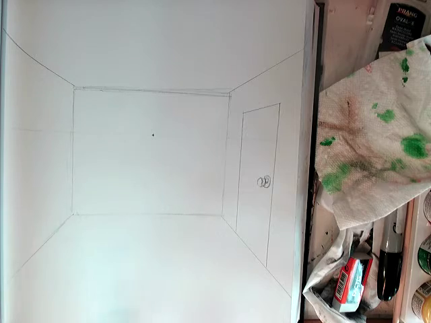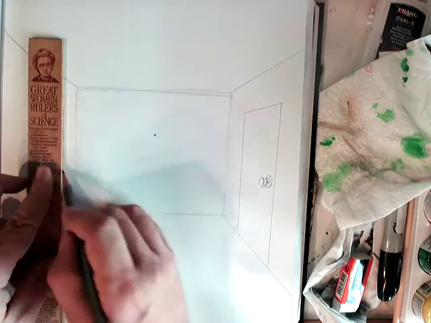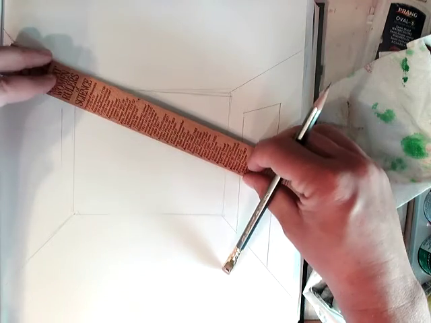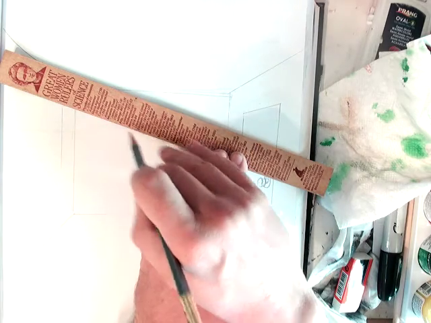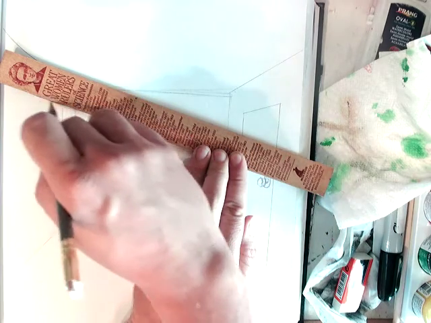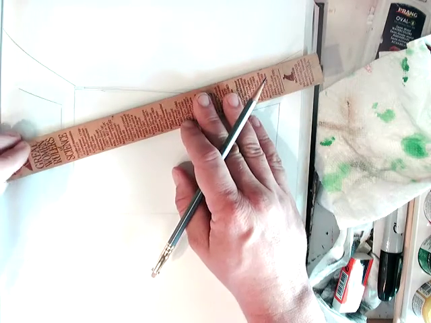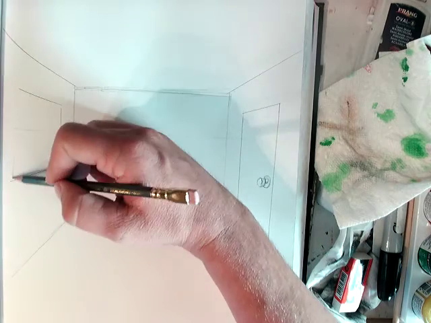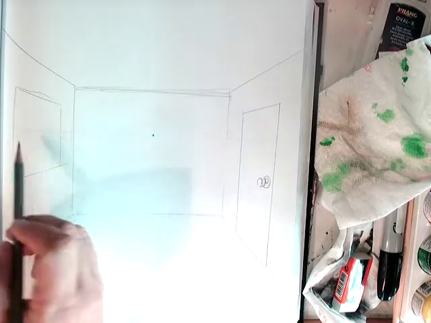Same idea if I want to draw a window. Let's draw a window over here. I want to go up from the vanishing point, so I'm going to line this up so that the ruler's on my vanishing point, and then I'll draw the top. Same idea when I draw the bottom, and then a vertical line connecting them. That can make our window.